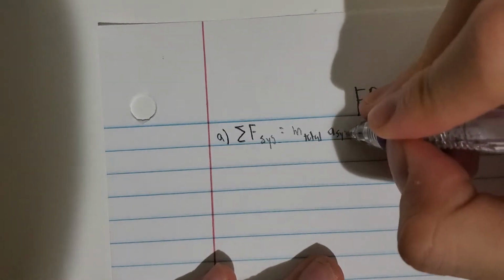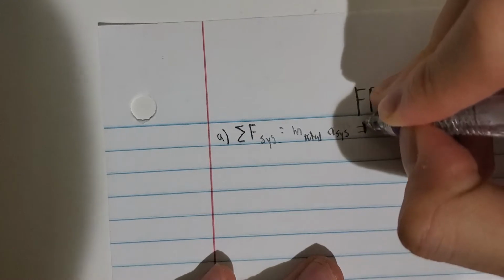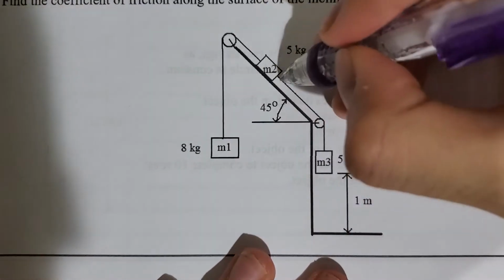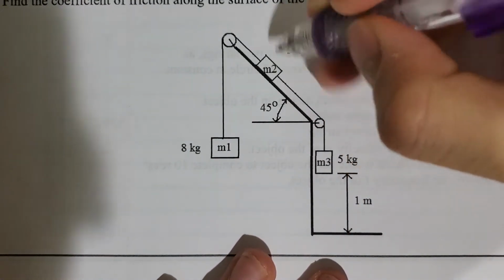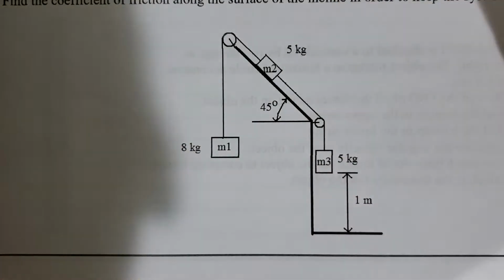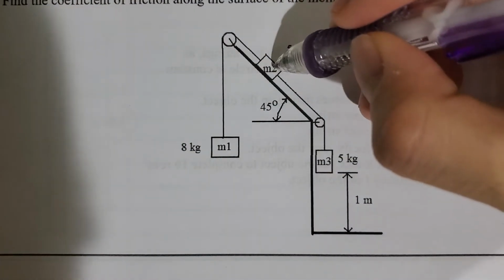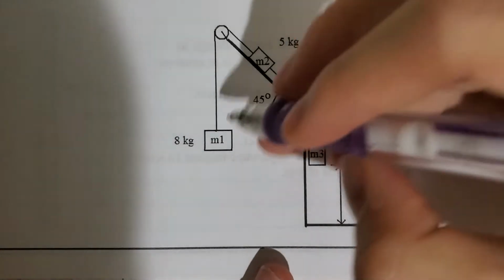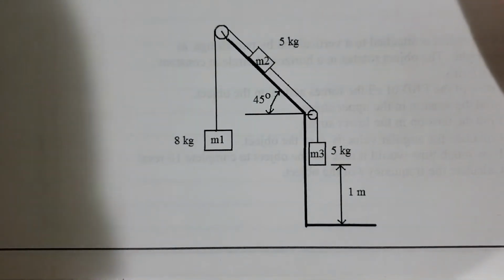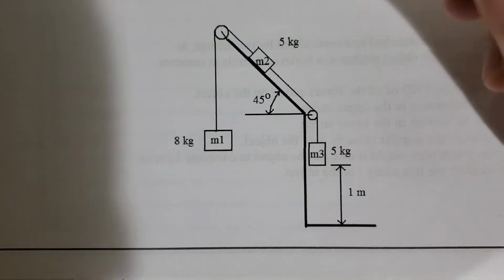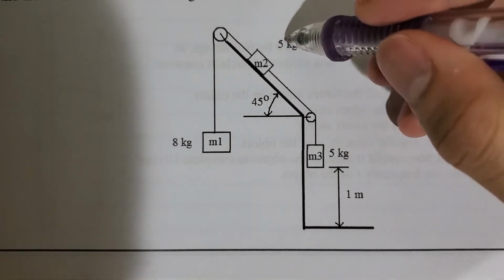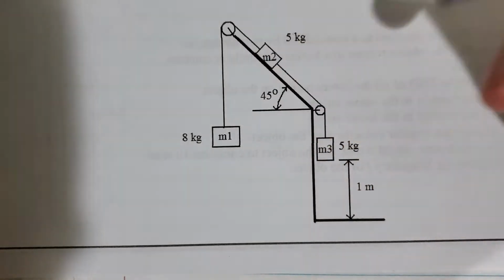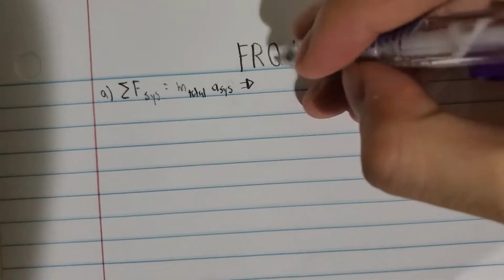All right, back to the diagram. So I have a force of Fg right here. I have a component of Fg right here, Fgx, and I have a Fg right here for M3. I know that these two are pointing in the same direction because this is going down this way and this is going down this way, and this is opposing those two. Now I don't know which combination will be heavier, but by the looks of it, 5 and 5 makes 10 kilograms. So I'm just going to make these positive and make this one negative and see where it goes.